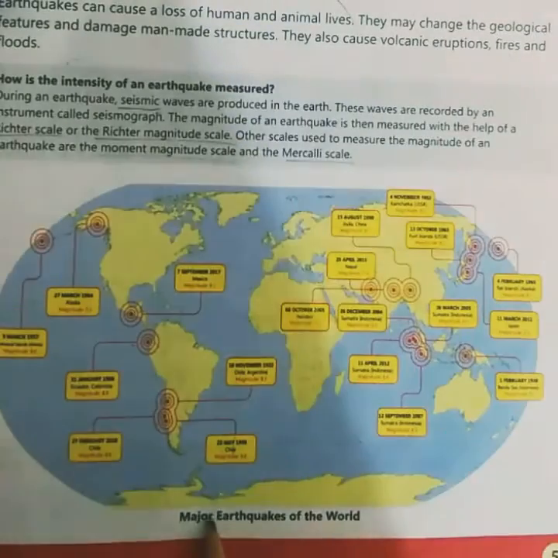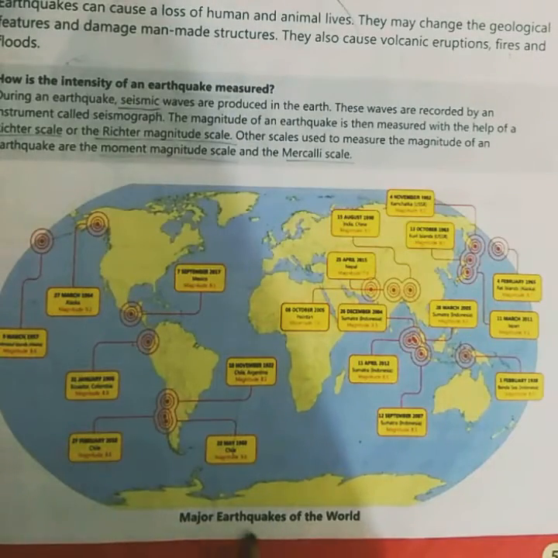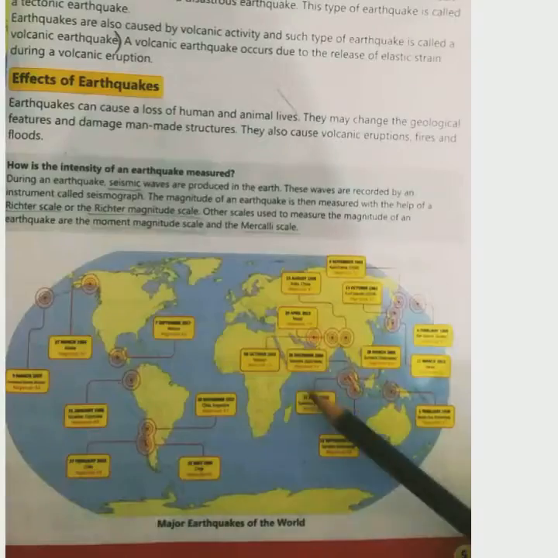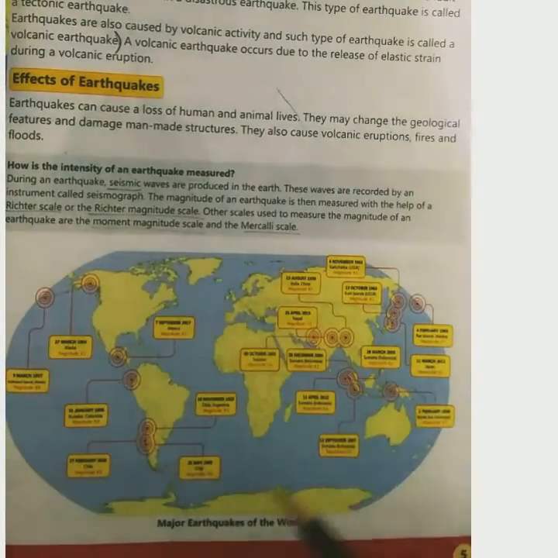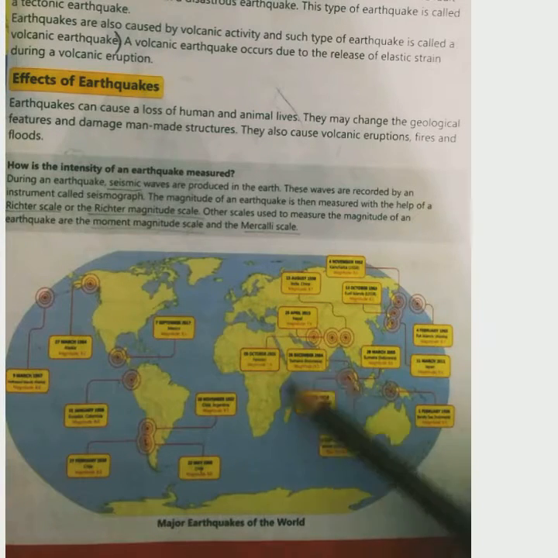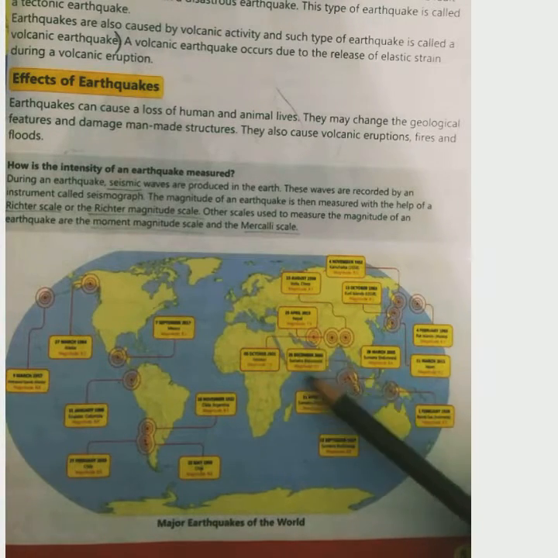Here at the end of the page, they have shown us major earthquakes of the world. There are different earthquakes. The bigger the figure of the magnitude, the greater the earthquake. Like here is Indonesia in 2004. It had a magnitude of 9.3, that's a lot of magnitude, it must have caused a lot of destruction. Like in Chile, a magnitude of 9.6.